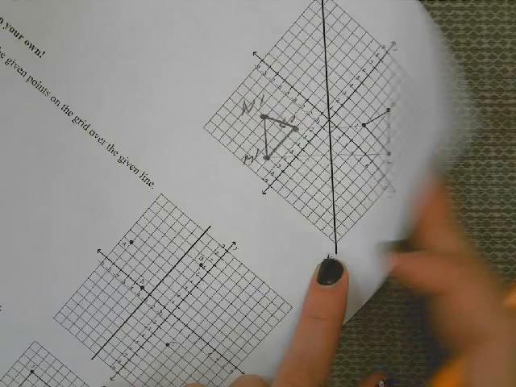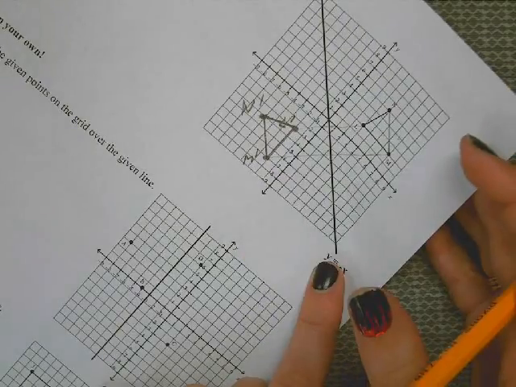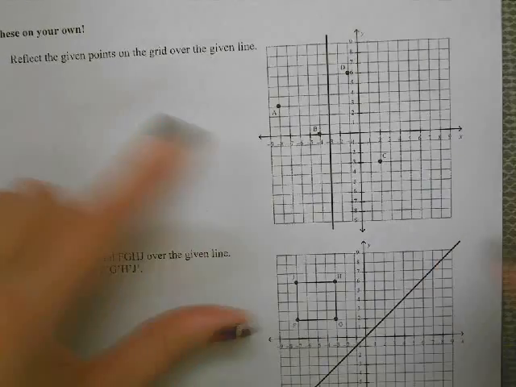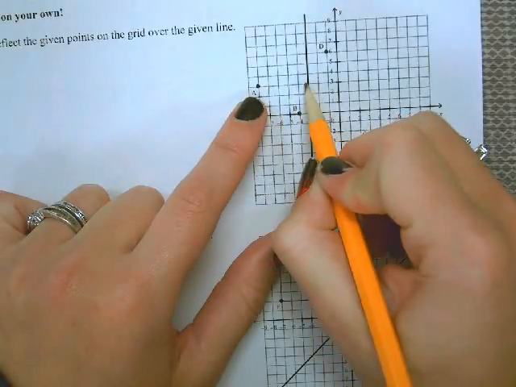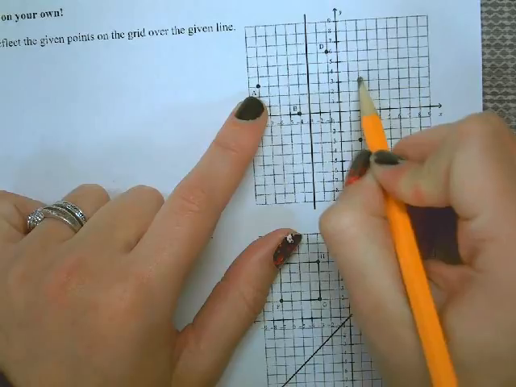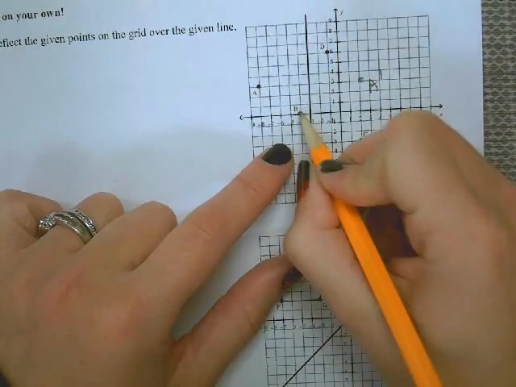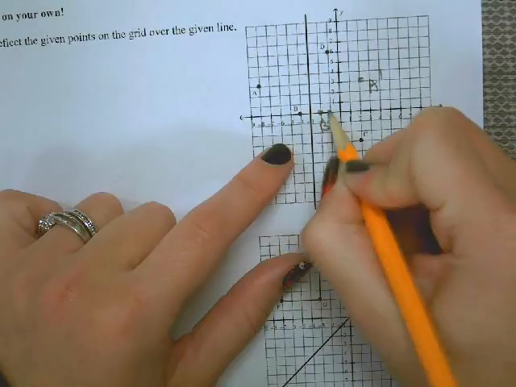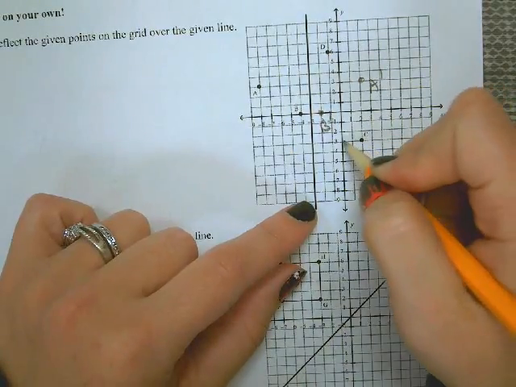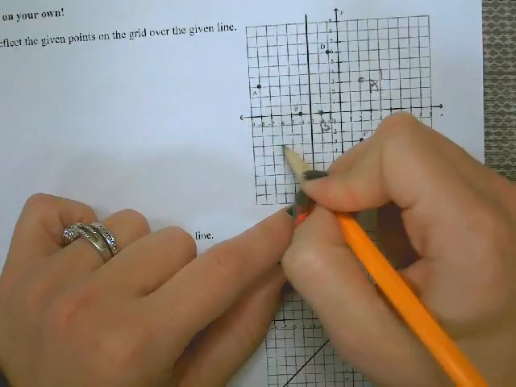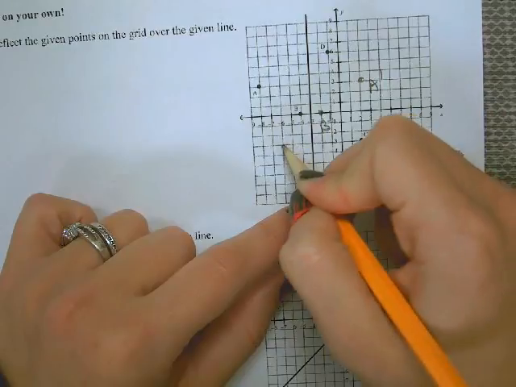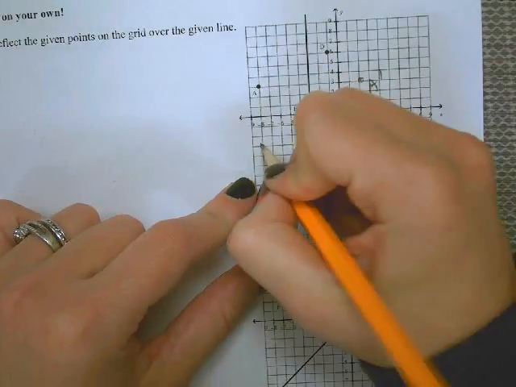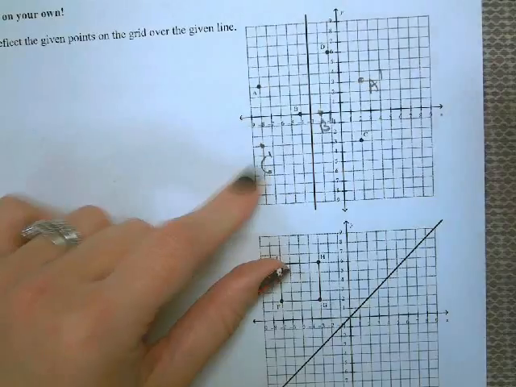Okay, let's practice some points. Let's start with A. 1, 2, 3, 4, 5. Make sure you label with primes. Sorry, my old lady eyes lost the track of the lines. And then D, 1, 2, 1, 2. Alright, one more to go.